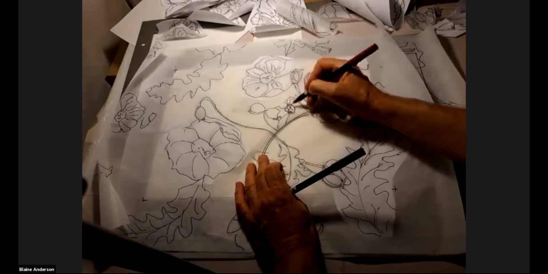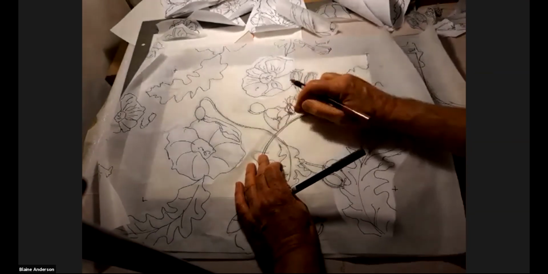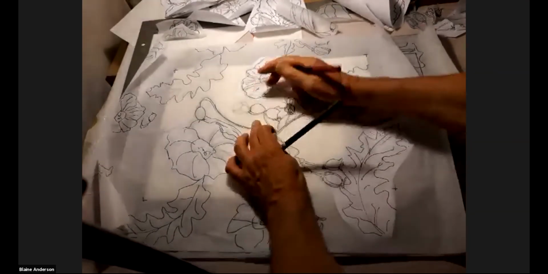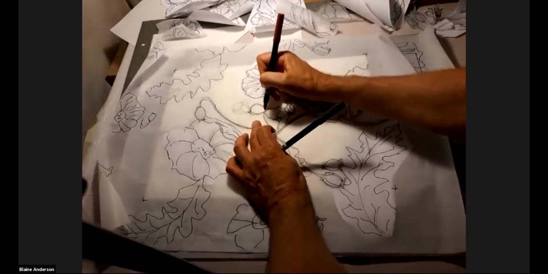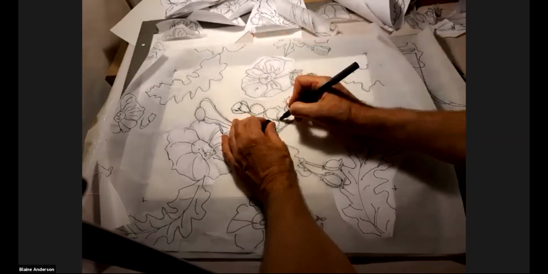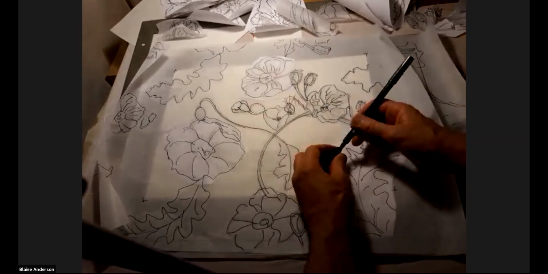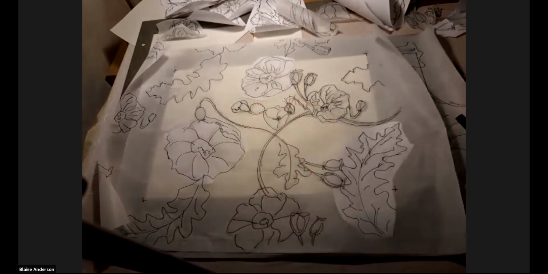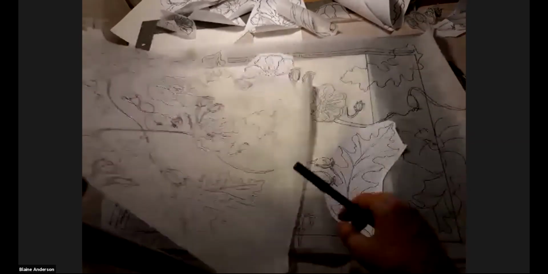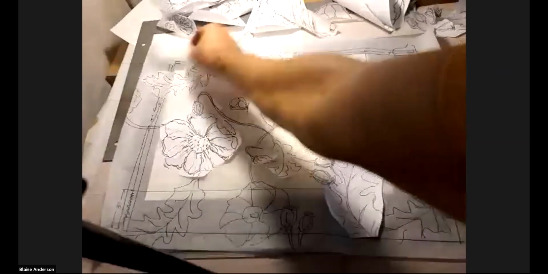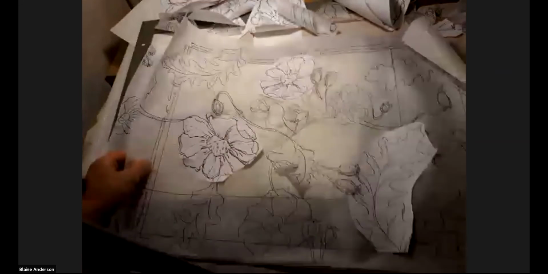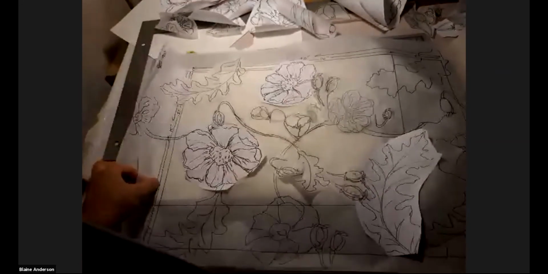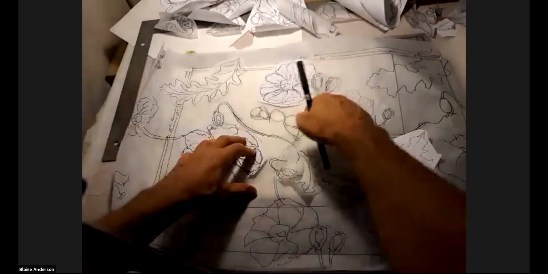So this I eliminated. This I want to eliminate. And that way, when I get back into here, and I want to draw this overlay onto that, you know not to trace those two.